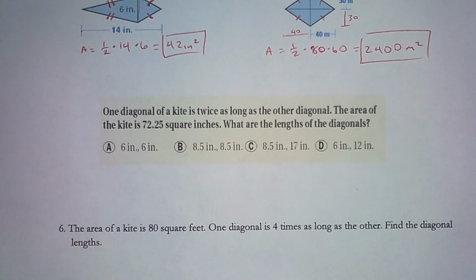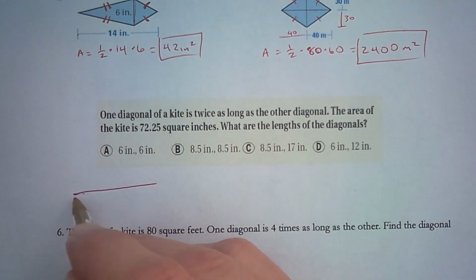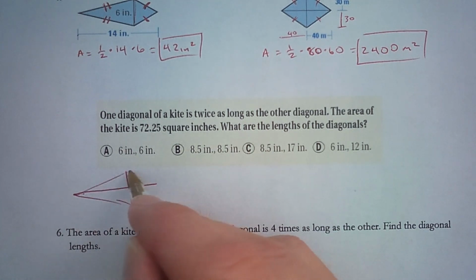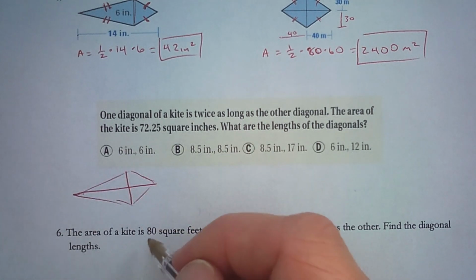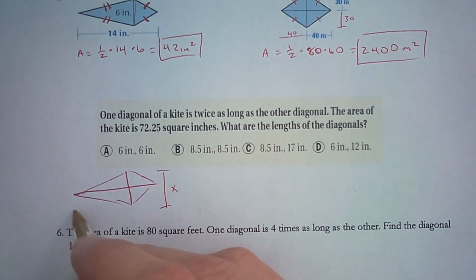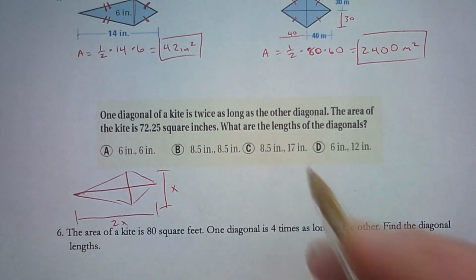One diagonal of a kite is twice as long as the other. The area of the kite is 72.25 square inches. What are the lengths of the diagonals? So we have a kite with diagonals, and one of those diagonals is twice as long as the other. That means if I say this shorter one is x, then this longer diagonal is 2x.